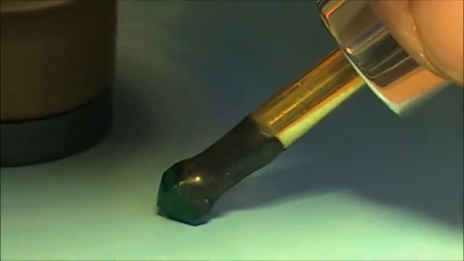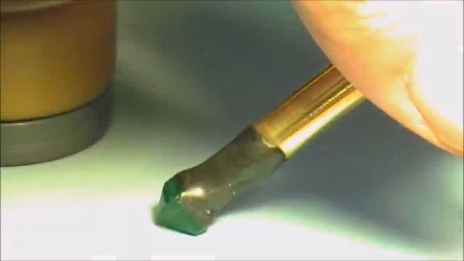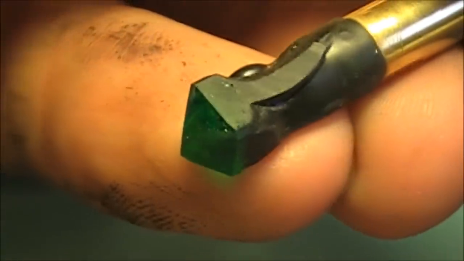Now we go on the last one, which is at 50 degrees. Okay. Now all three ones are polished.